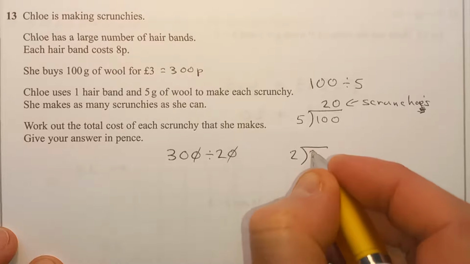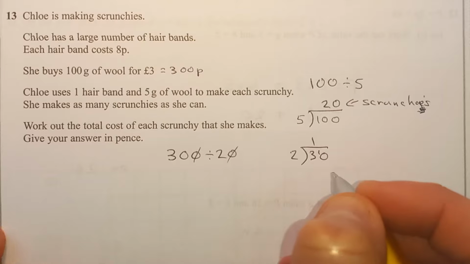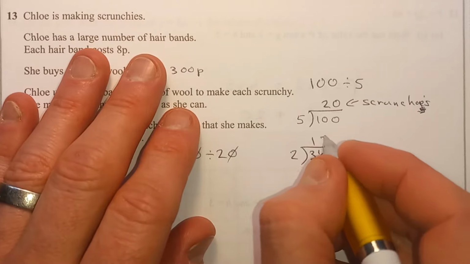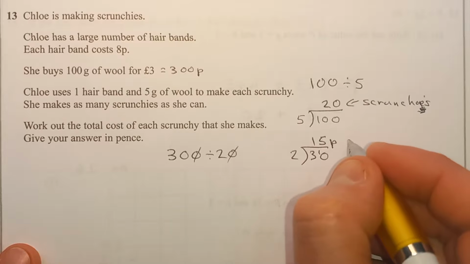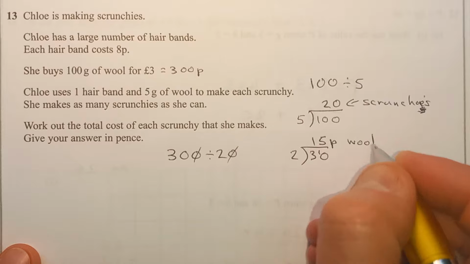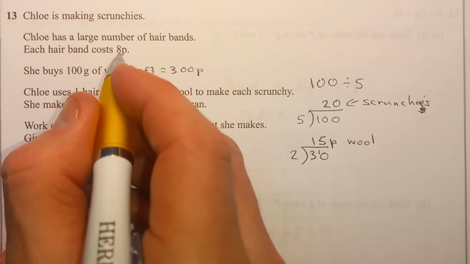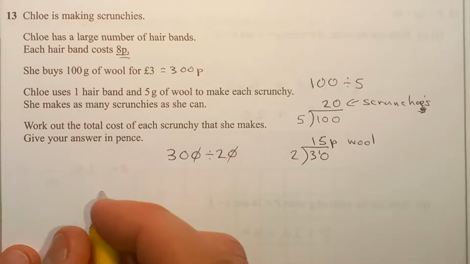Using the bus stop method. 2 goes into 3 once, remainder 1. 2 goes into 10. 2, 4, 6, 8, 10. That's 5 times. Okay, so we've got 15p for the wool of 1 scrunchie. We know that each hairband is 8p.